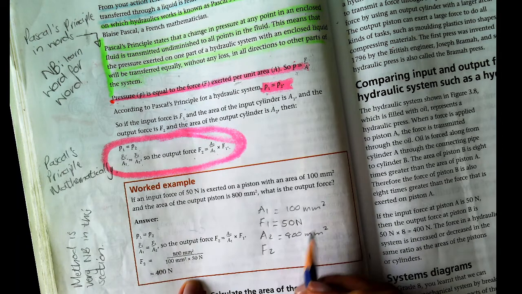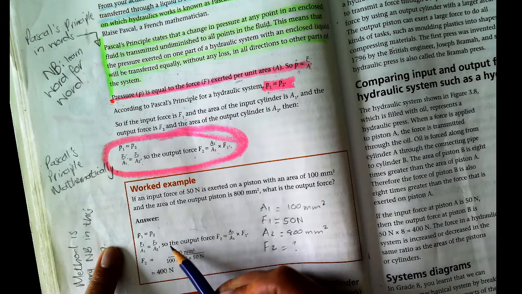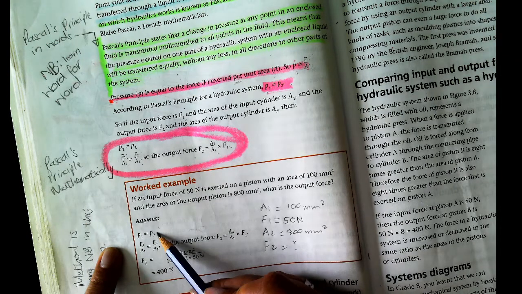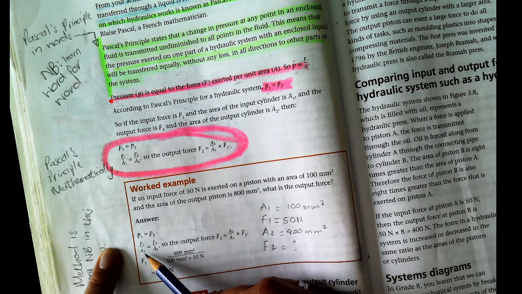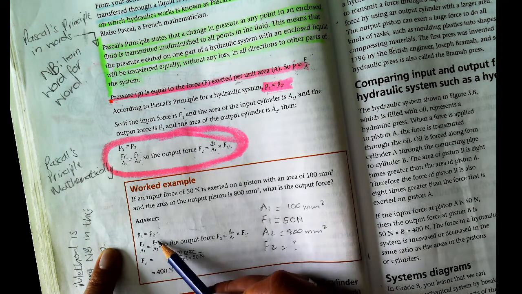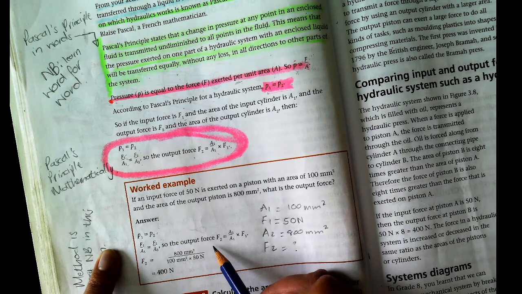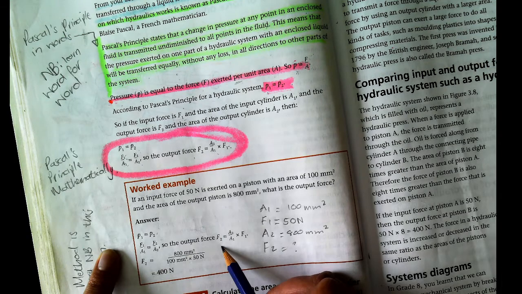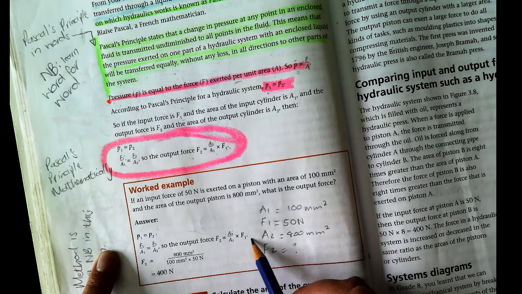What is the output force? You start with P1 is equal to P2, and therefore F1 over A1 is equal to F2 over A2. So if I want to calculate output force, which is F2, it is A2 over A1 times F1.